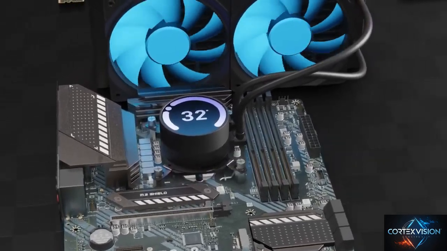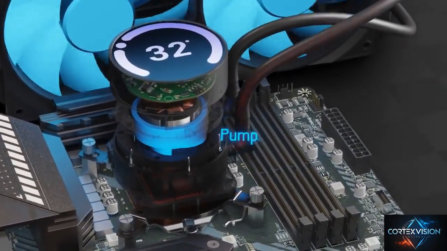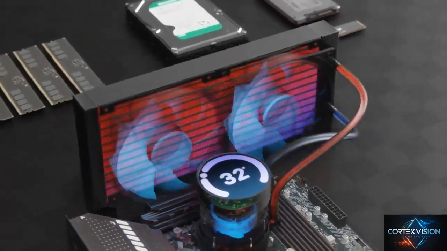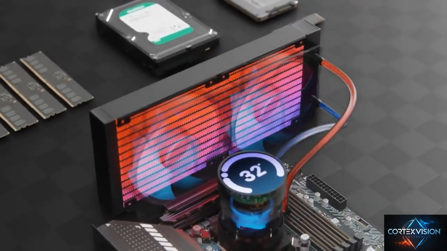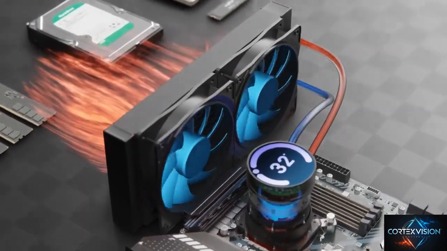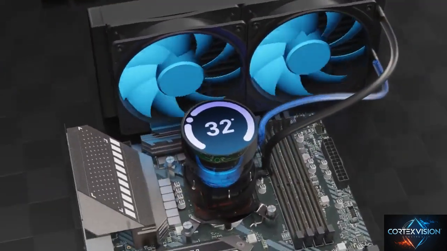This particular cooler uses a pump to circulate liquid through these tubes and into the radiator's channels, which transfers heat to the radiator fins. The fans then help transfer the heat to the air, and the cooled liquid returns to the pump via the return loop.